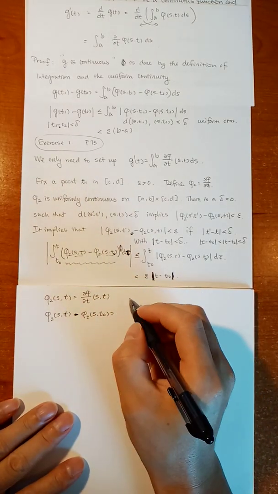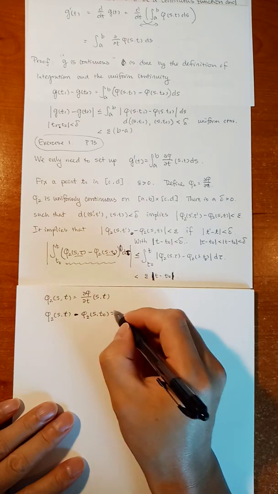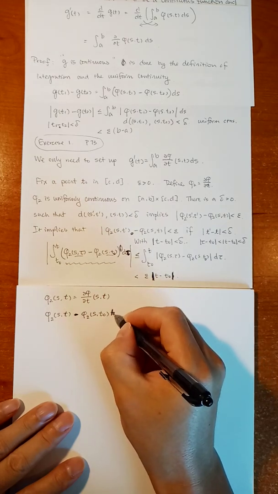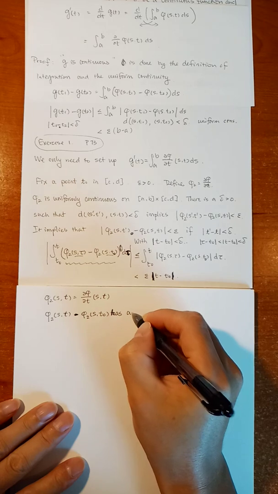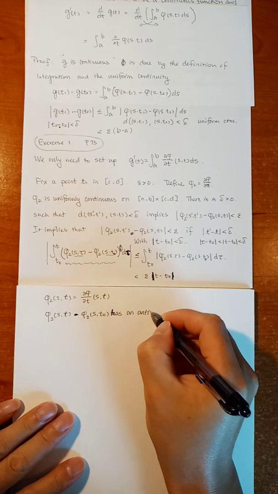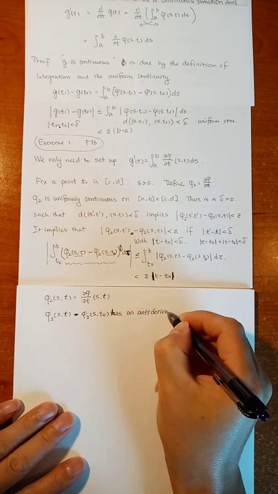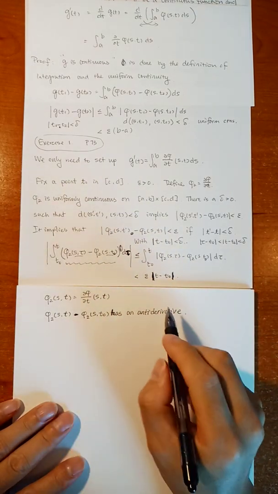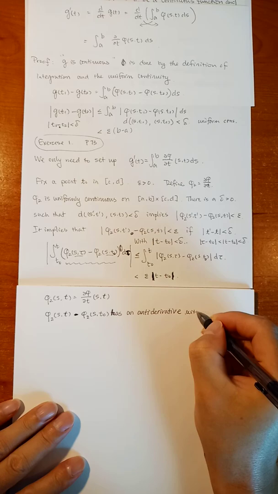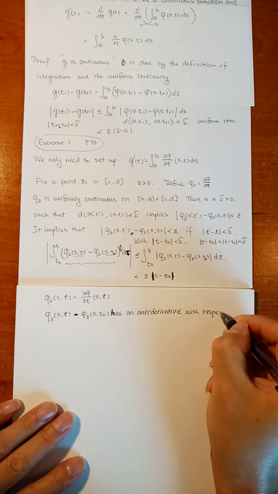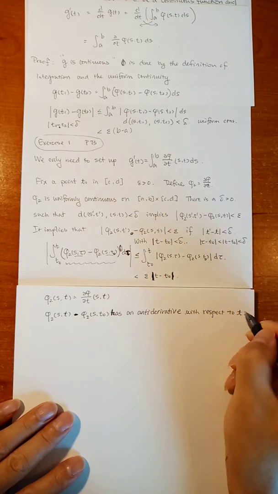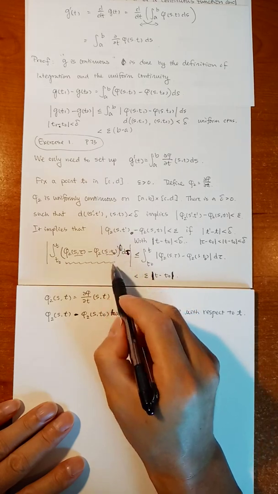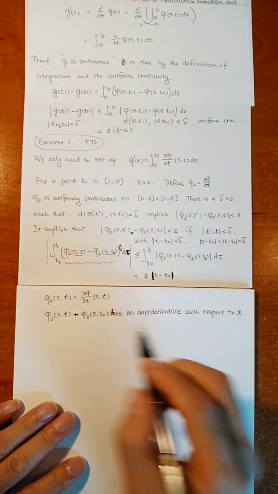You check here. Has an antiderivative. What is antiderivative? We're talking about the antiderivative with respect to t, because we integrate the second variable, so it's with respect to t.